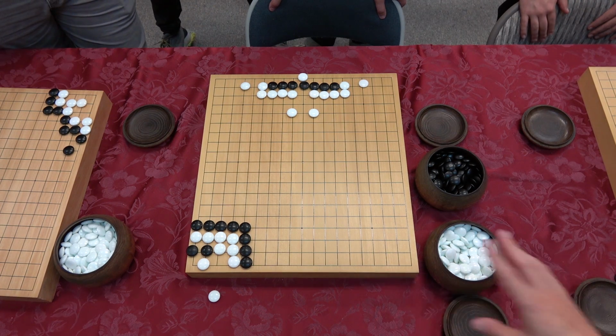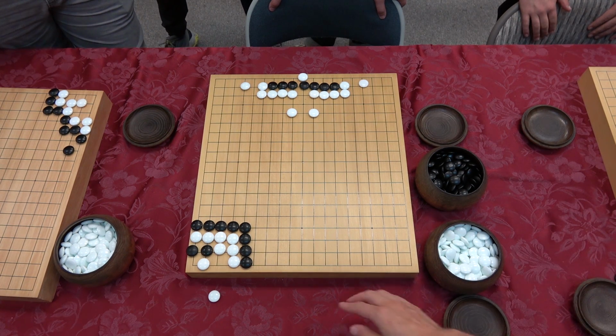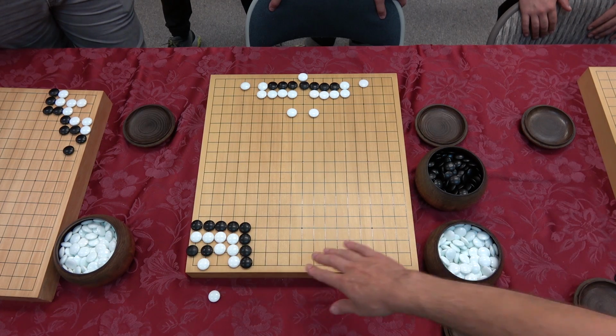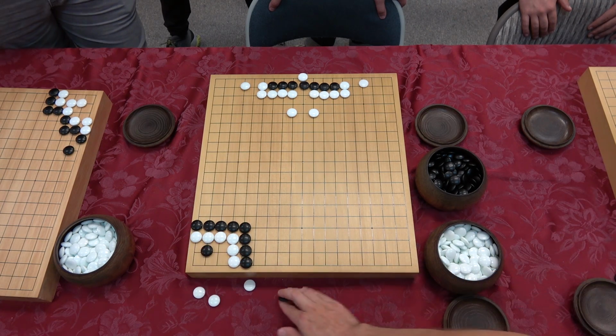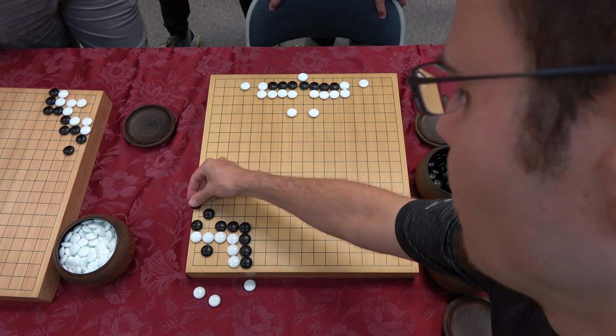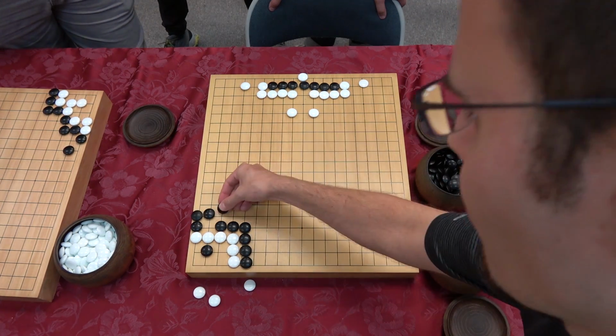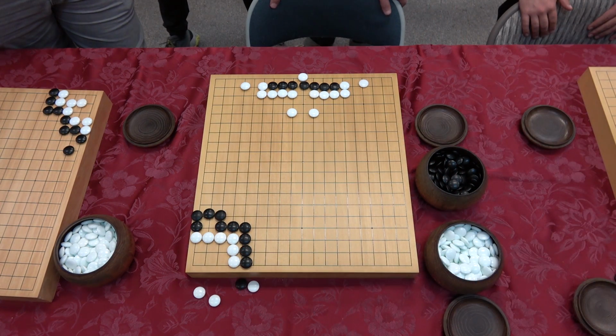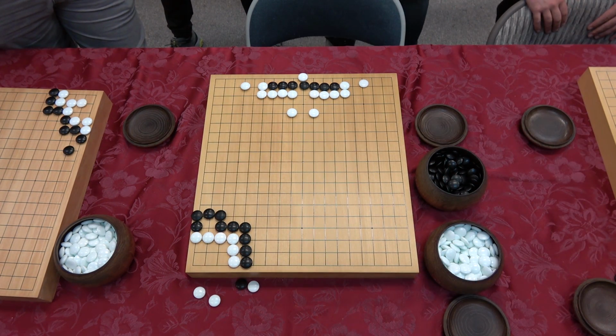All right, I'm going to show you guys a corollary problem. It's very similar to this. So this is dead, right? Yes. As long as black can play the 2-2 point, black can kill it. What happens if I move this stone here and add stones here and here? What happens if we give white one extra liberty?